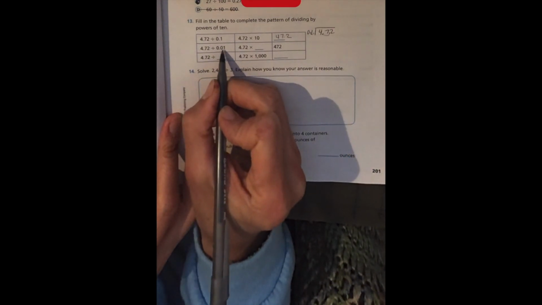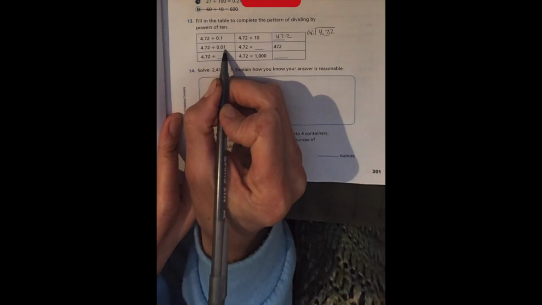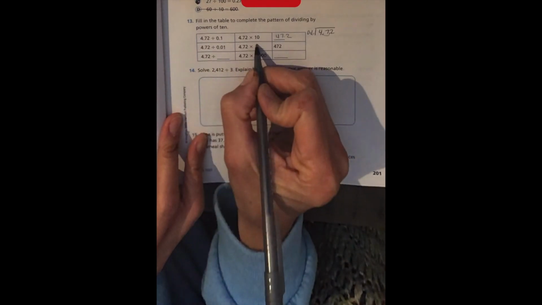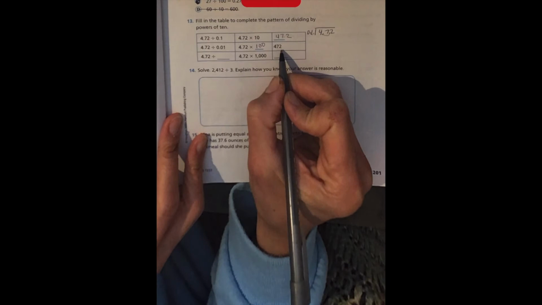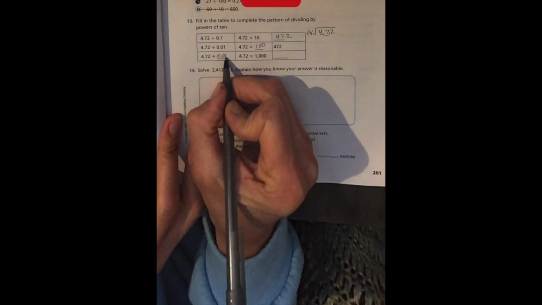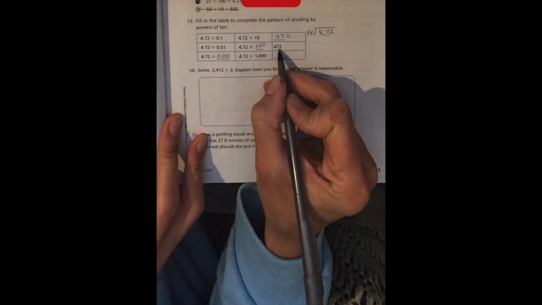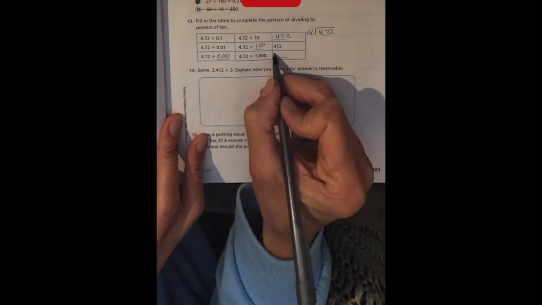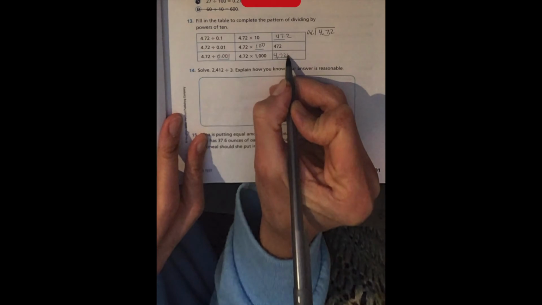This is 2 spaces after the decimal, which means I would multiply by 100, which means I would shift this number. Oh no, that one's fine. And this one, if this is 1/10 and this is 1/100th, then they probably want 1,000th. And there it is. And that would mean that my digit would shift again one more place, so it'd be 4,720.